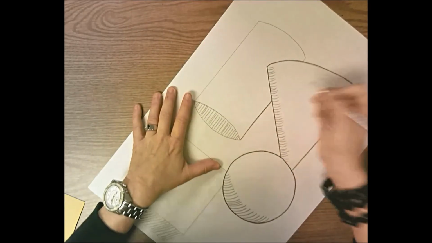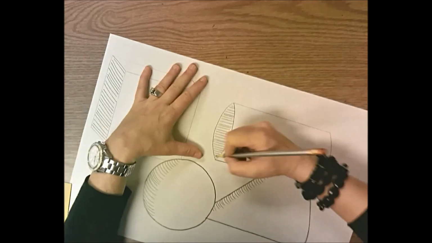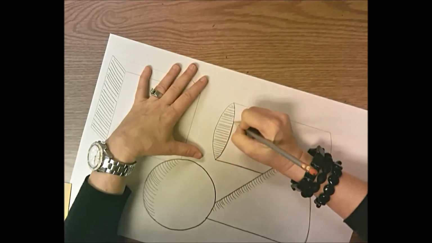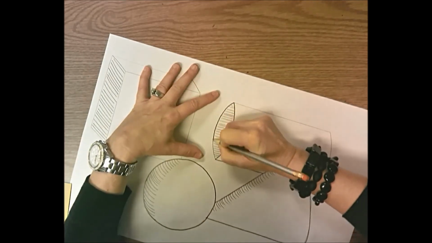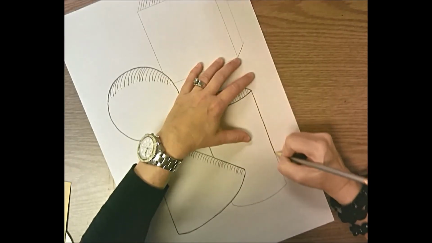Whenever you work with graphite and you set your pencil down, the side of your hand gets a little dirty. Try not to drag your hand across the paper and smear that graphite from your pencil. But if that happens, you can always get an eraser and erase any smear marks you make.